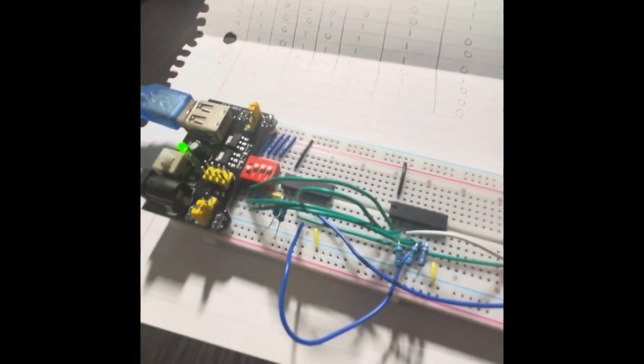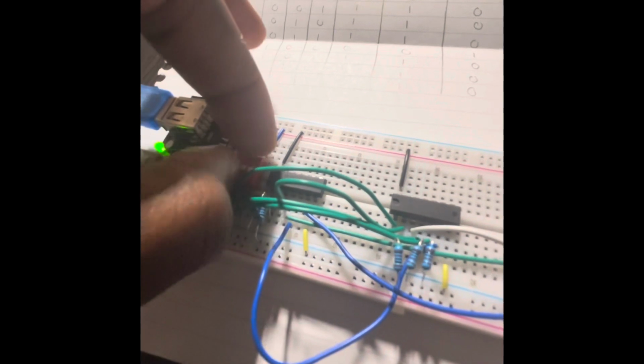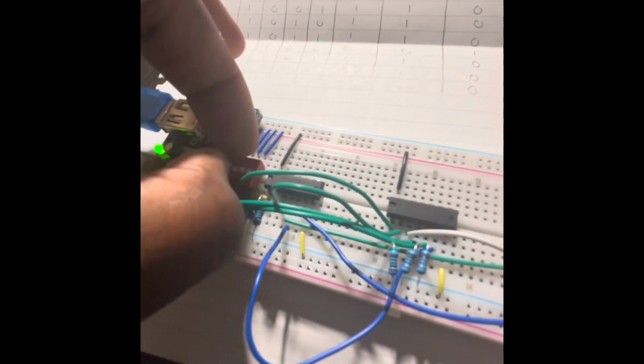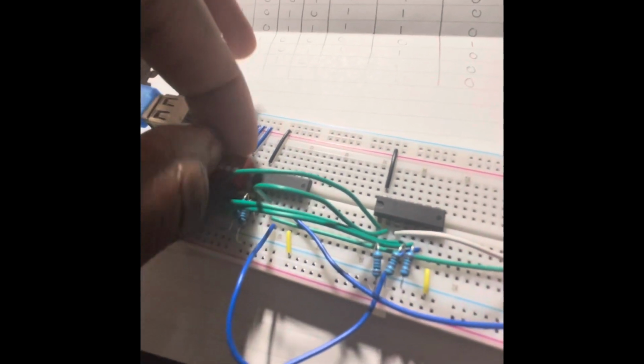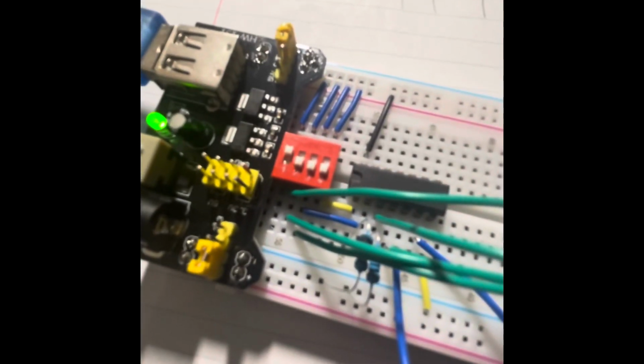And 8 will be shown. This is 8, and the light switch is still on.